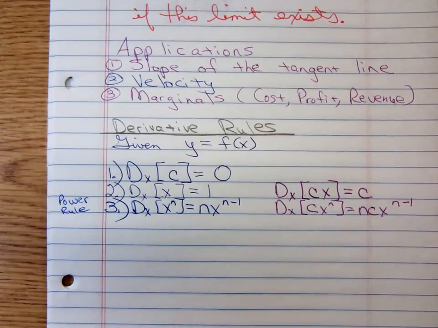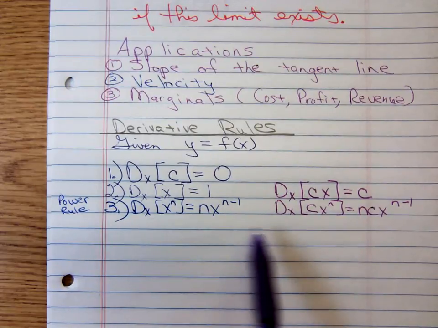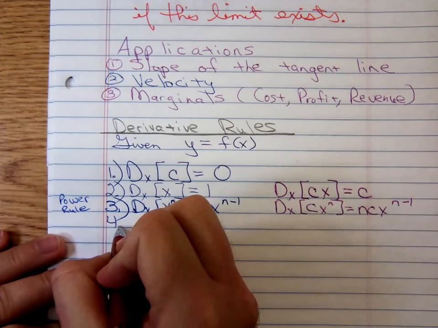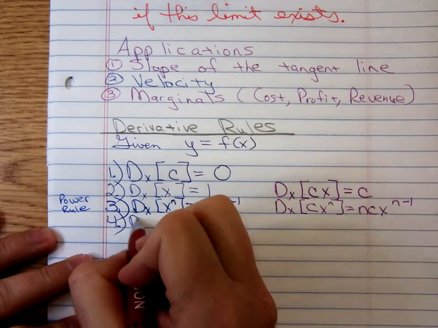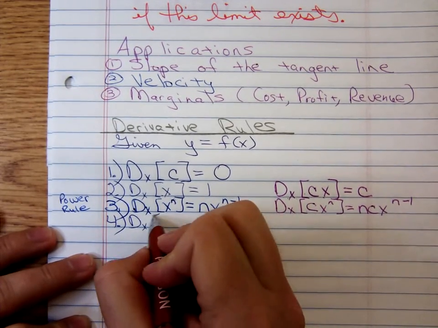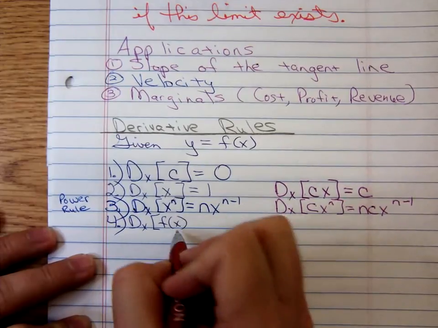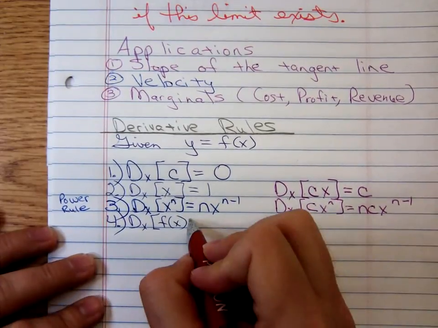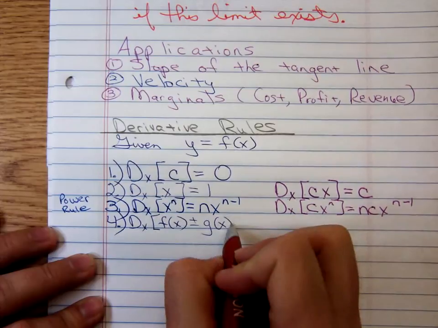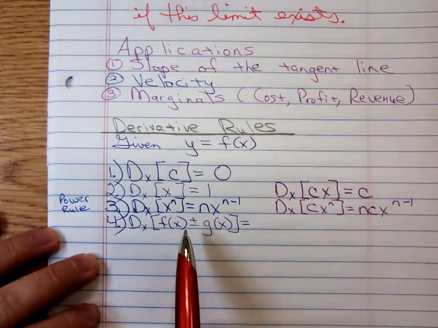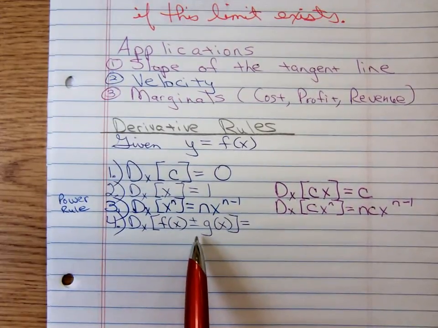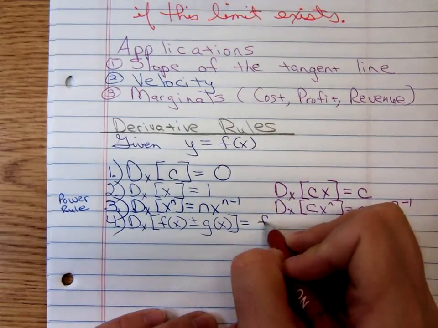And that power rule is going to be extremely important. The final rule, the derivative rule that I'm going to state right now, the derivative with respect to x of f of x, suppose you have a sum or difference, plus or minus g of x. If you're differentiating a sum or difference, all you do is differentiate each term individually.